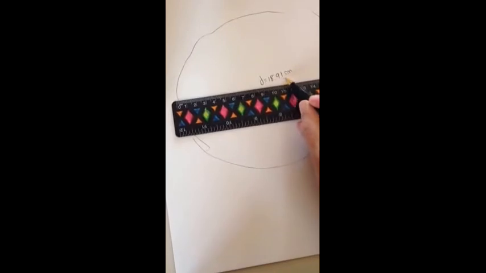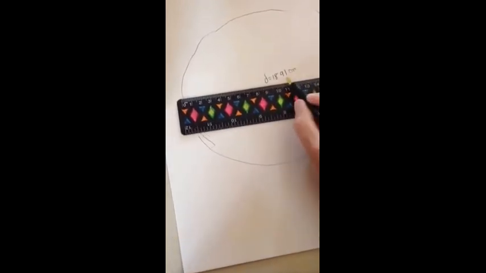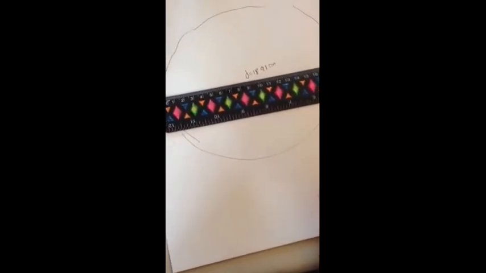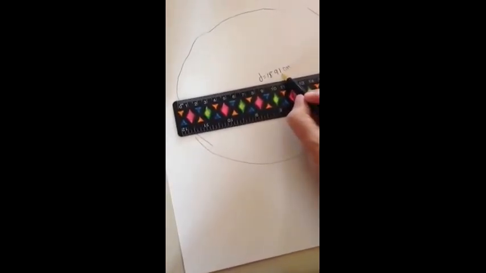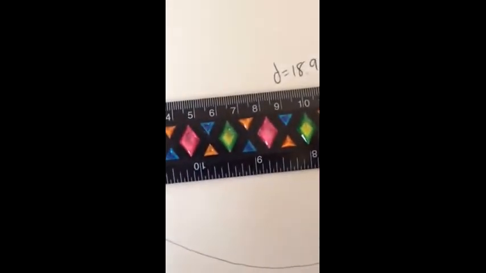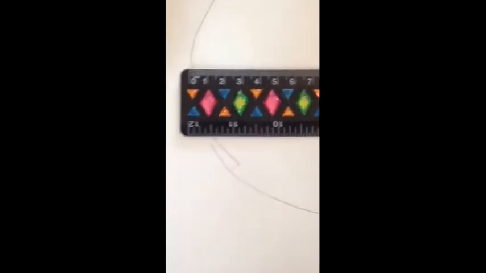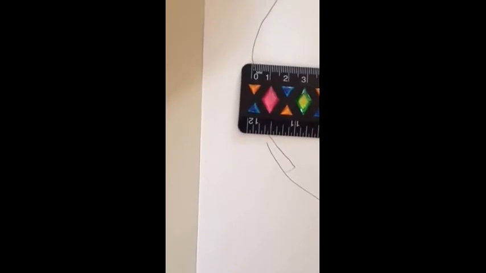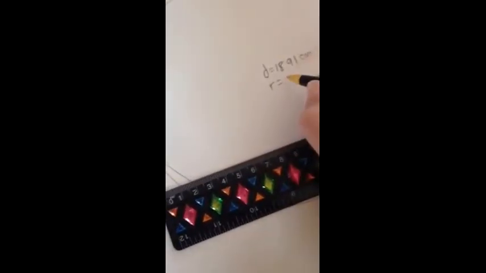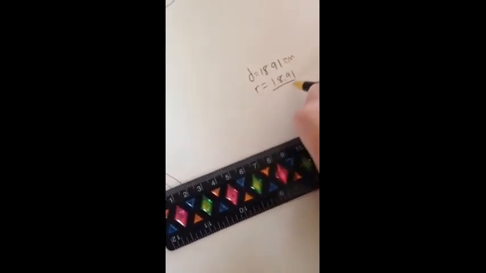I'll be checking that you have 2 decimal places. So make sure that you estimate properly. We've been getting practice with this since the beginning of the semester. So I'm looking for you to estimate to the 100th place. Because our ruler breaks our measurements down to the 10th place, you can estimate out one more to the 100th. That's what I'm looking for. Okay, so if you have a diameter of 18.91, that means your radius is that number divided by 2. And we'll fill that in a second.